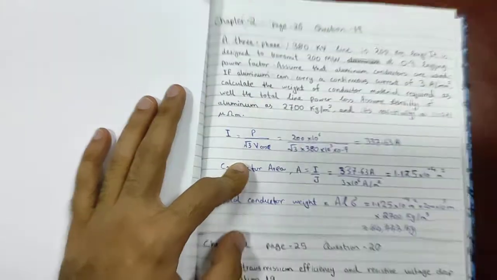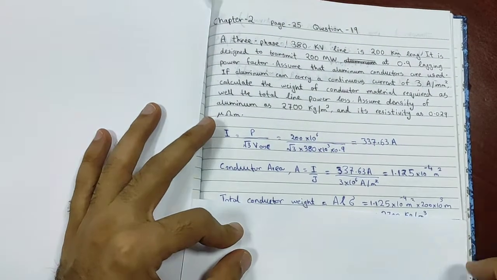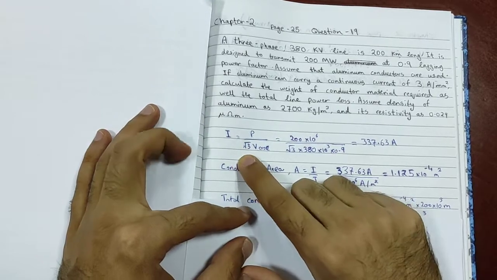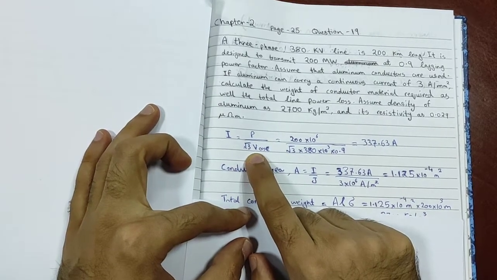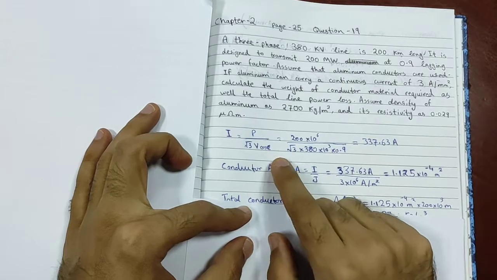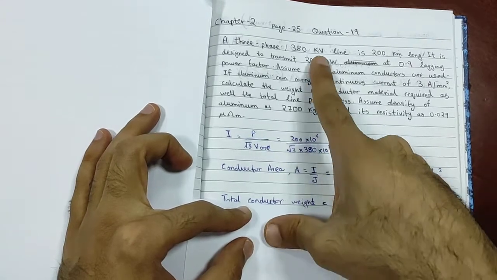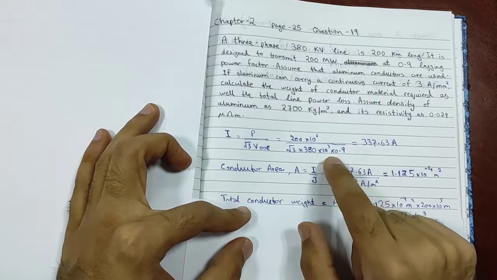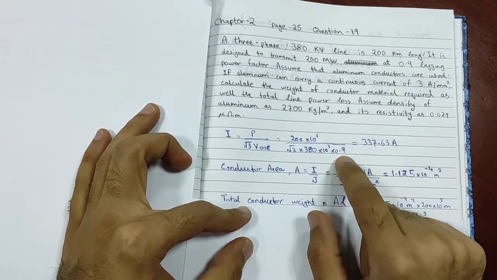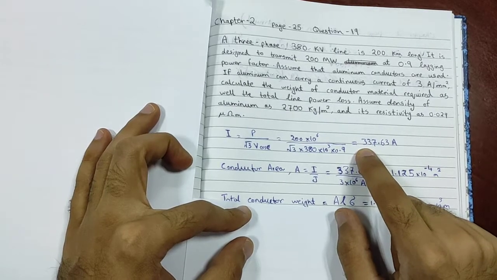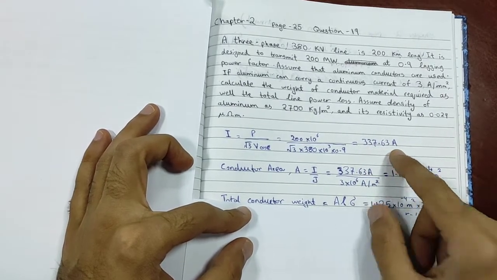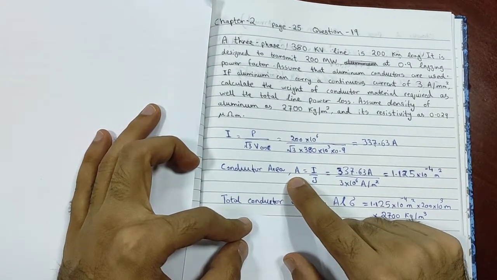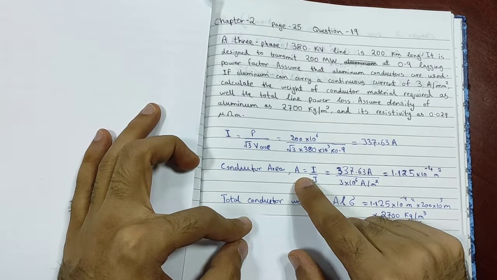So to solve this question, you will find the current first. The current is power over square root of 3 times the voltage times the power factor. So just put the values that are given to you in the question: 200 megawatt, square root of 3, 380 kilovolt times the power factor, which is 0.9. So you get the current as 337.63 amperes.